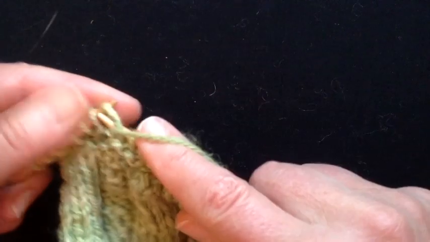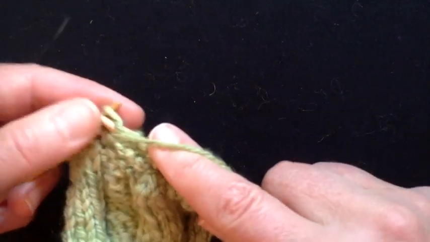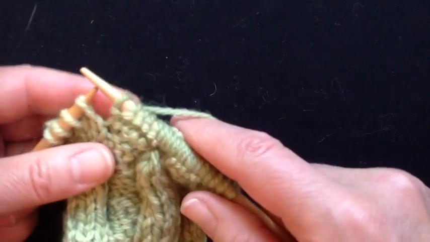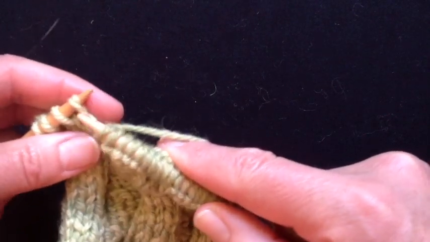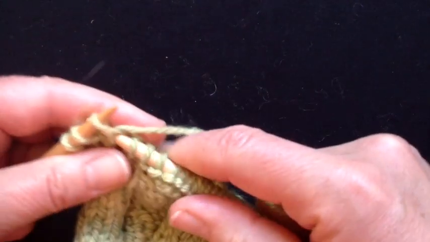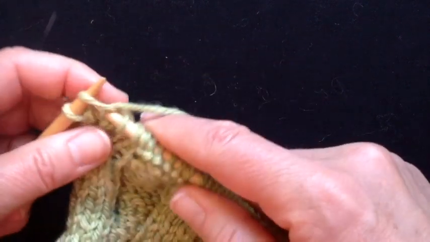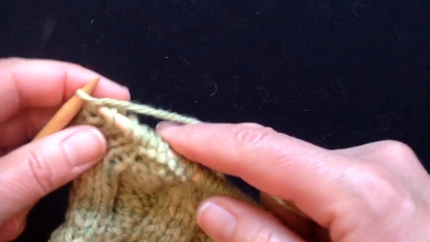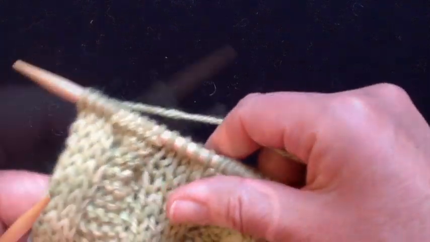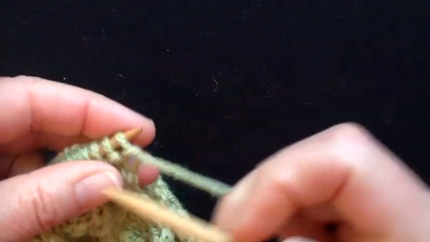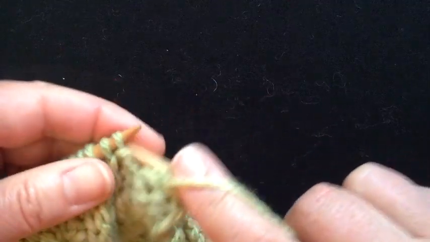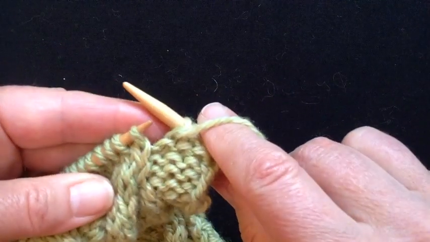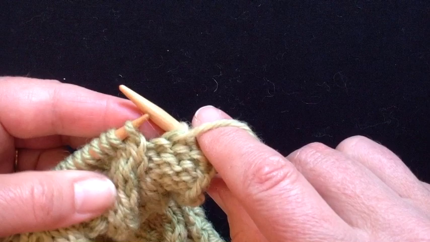So if you just get into the habit, every time you go from a knit to a purl, of rotating that first purl in the opposite direction, then you will almost undoubtedly tidy up the left hand side of your cables. We'll do the same thing on the right side row. So I have to be observant for any strangely mounted stitches.